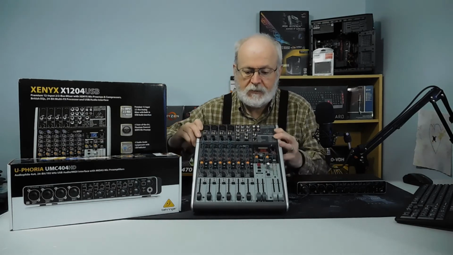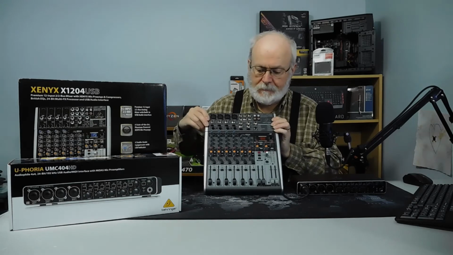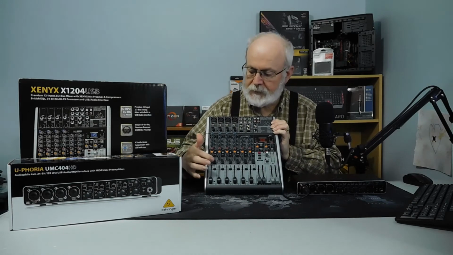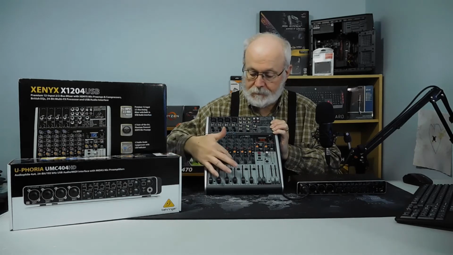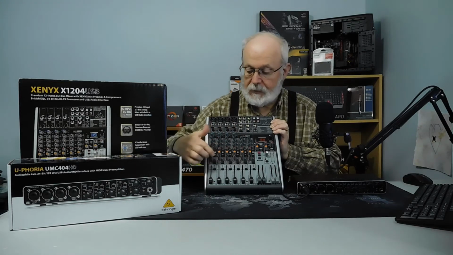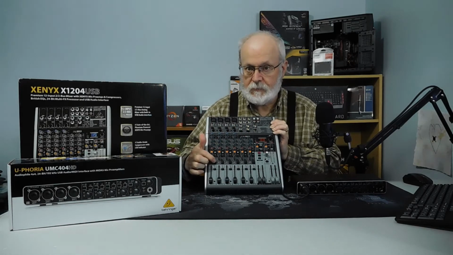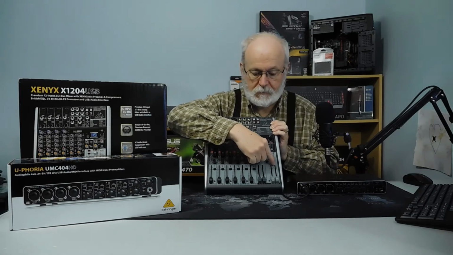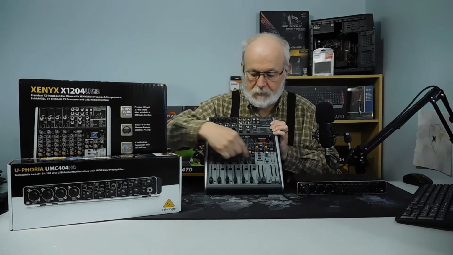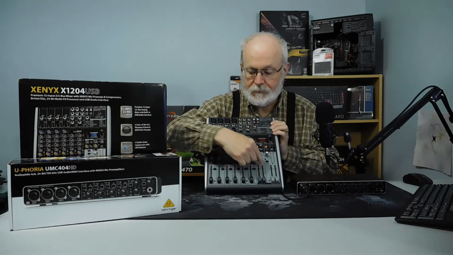And I'll just lift it up here just a little bit so as you can see. What it has is a mute switch on each channel. Now what the mute switch on this one does is it changes it from the main out, which is here, to the 3/4 out.